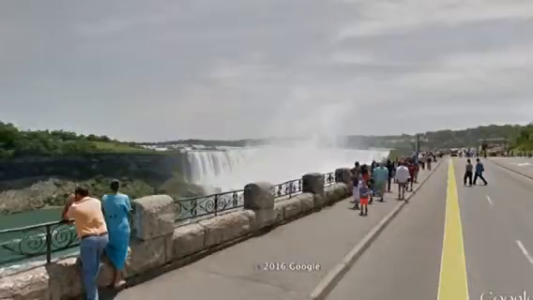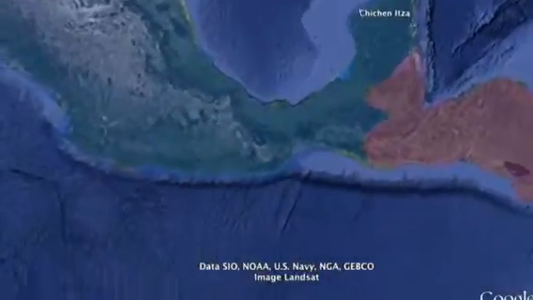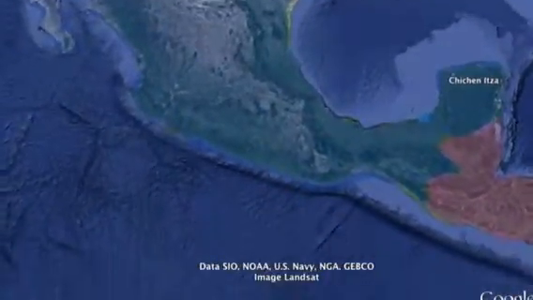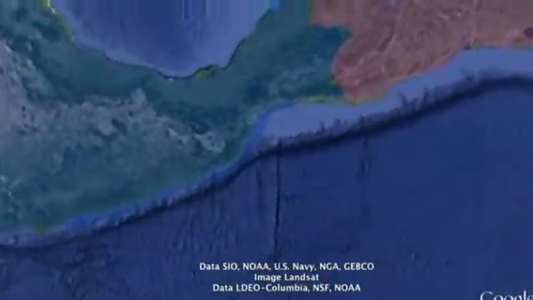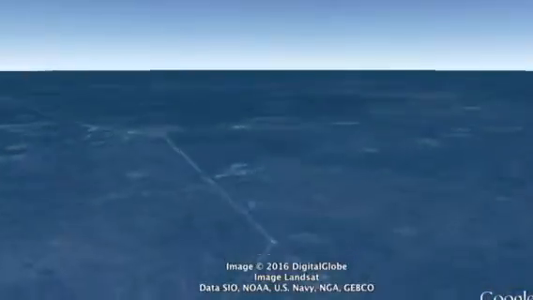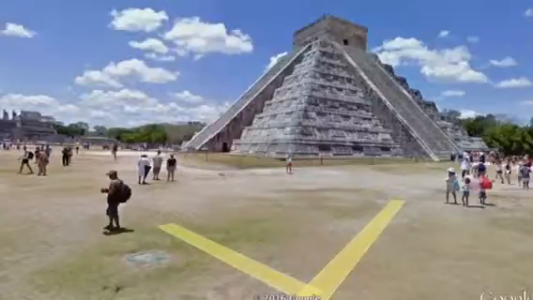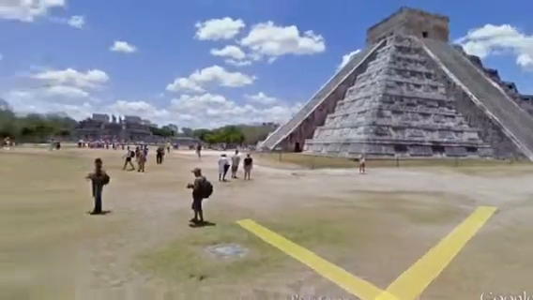And now let's go south. Let's go to Mexico. One famous place in Mexico is Chichen Itza. Chichen Itza is an old Mayan town. And you see the beautiful buildings that are still preserved for us to see.